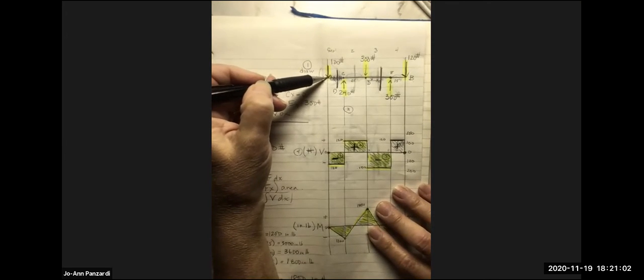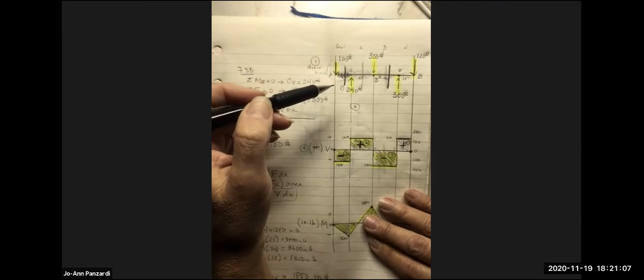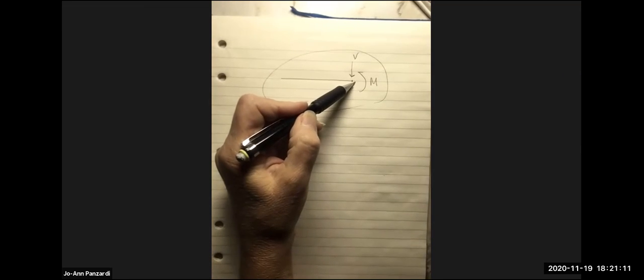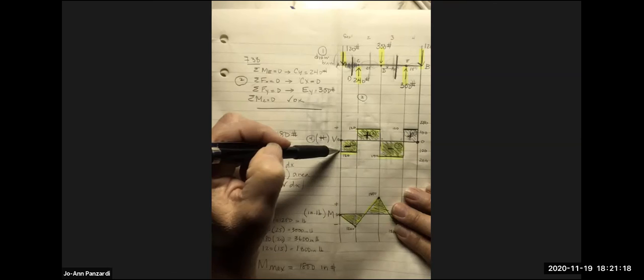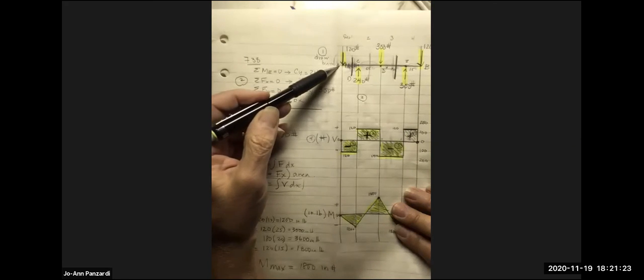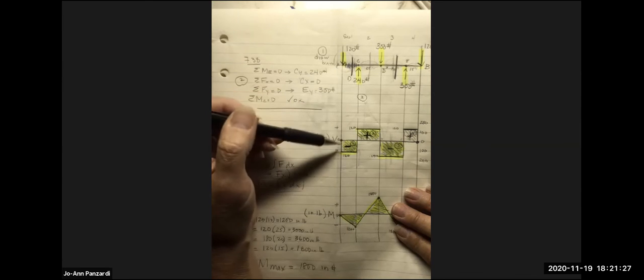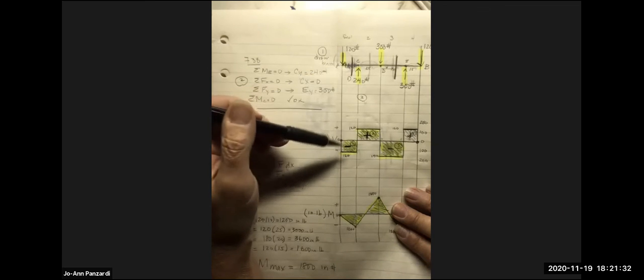If the force goes down, this is kind of a complicated topic, but I want to explain why this is the sign convention. When the force goes down, the shear goes down, right? So the shear diagram is the same direction as the force. The only way to get the shear to be going the same direction as the force is to start with the shear going in the opposite direction.